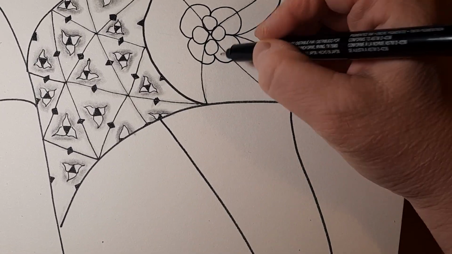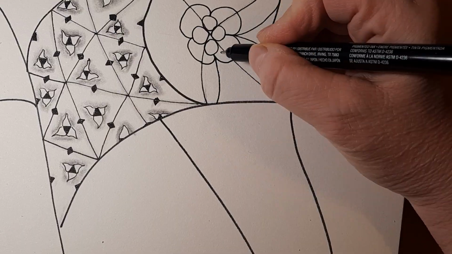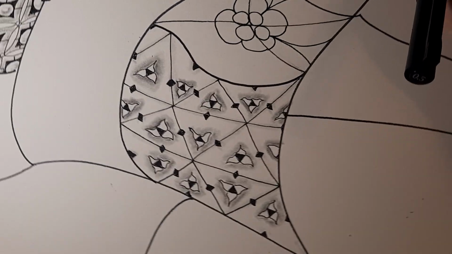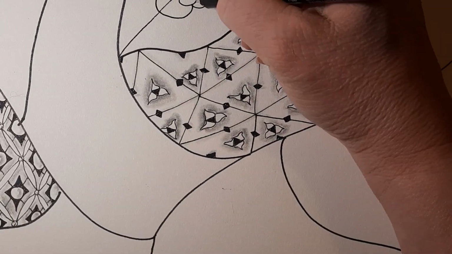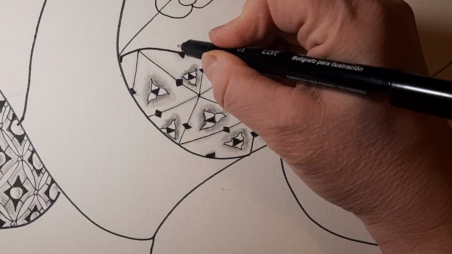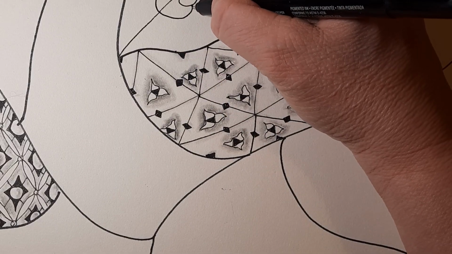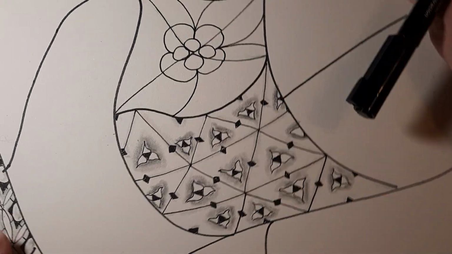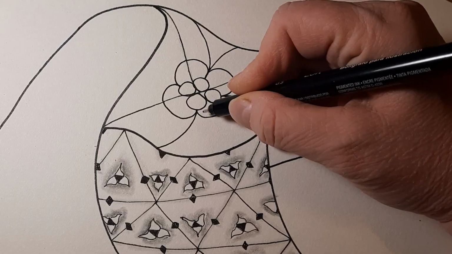Okay. And now I'm going to put the other section in. So this one might come out to here. And this one perhaps maybe over here.